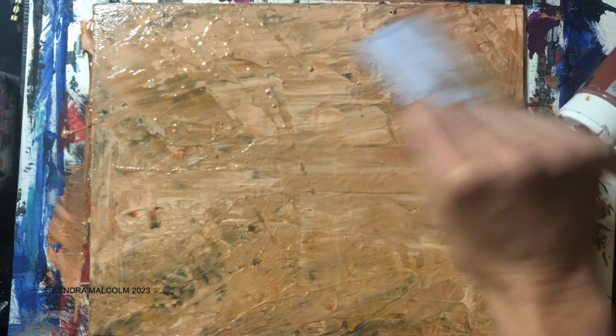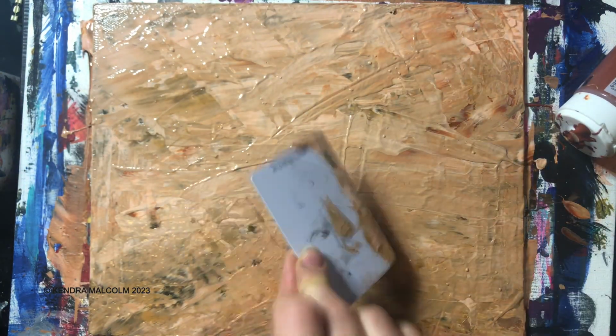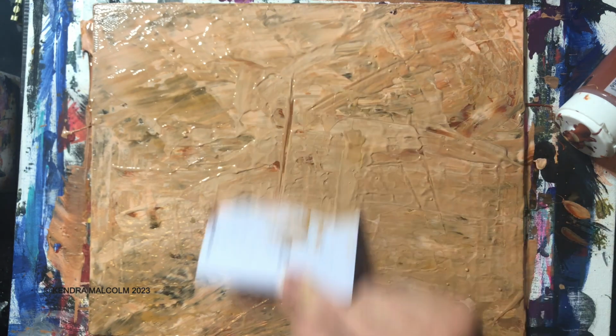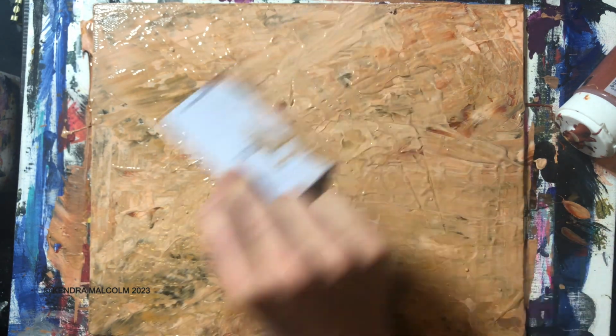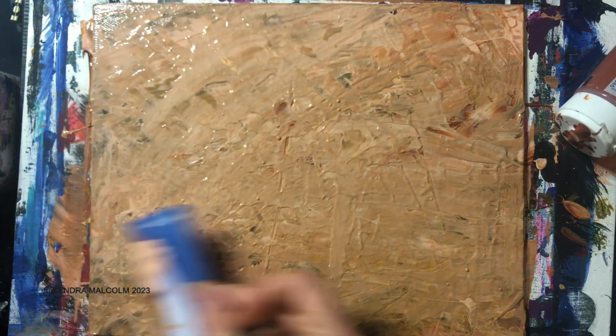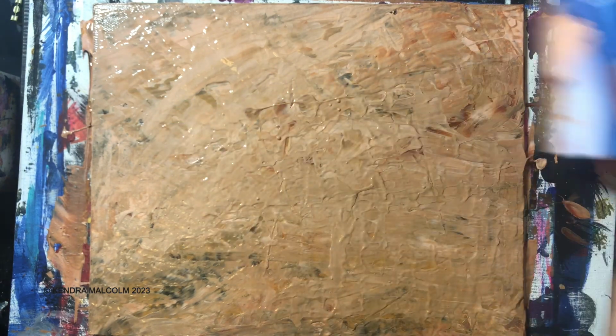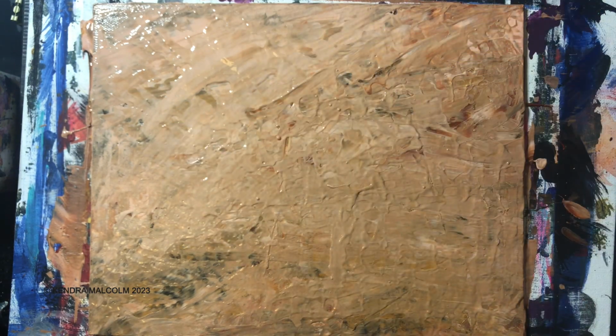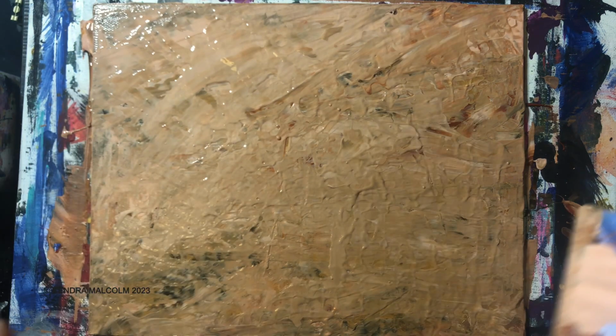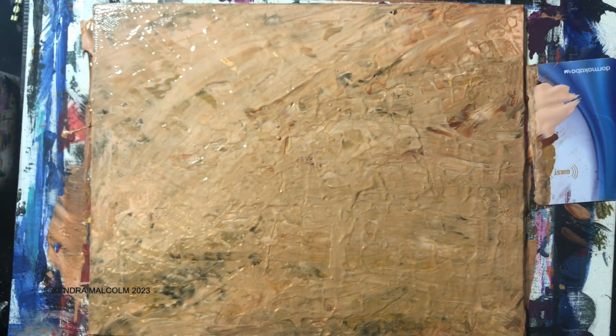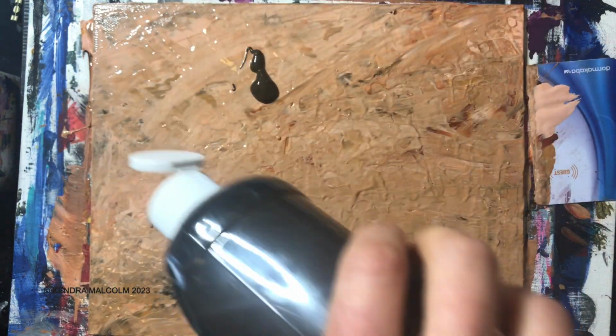But I do want that brick, or I keep saying brick, cave-like feel to it. So I'm just lightly dragging my gift card across. Something else you can do is push something down on your surface and pick it up again. That can actually be really cool looking. And maybe I'll do just a little bit of that here.